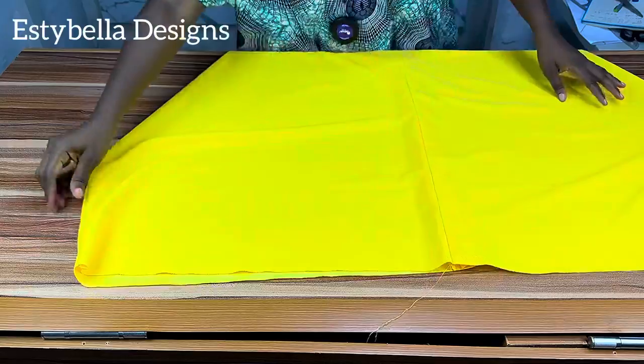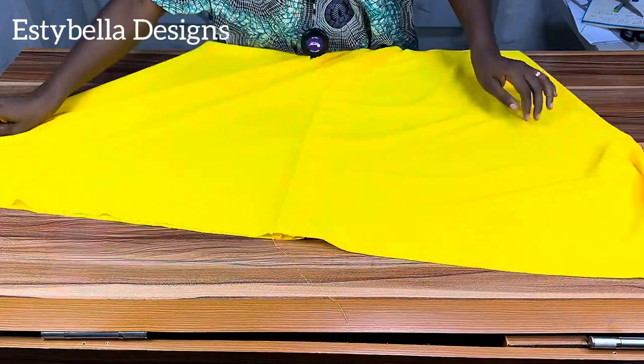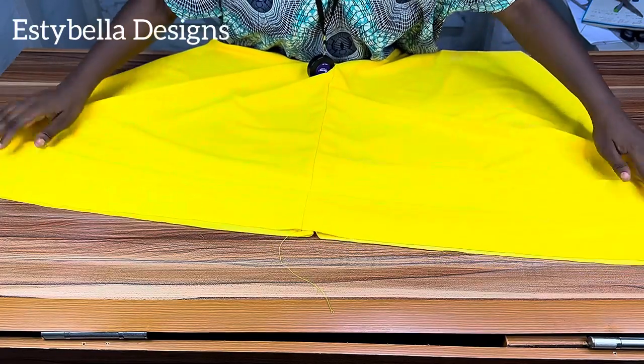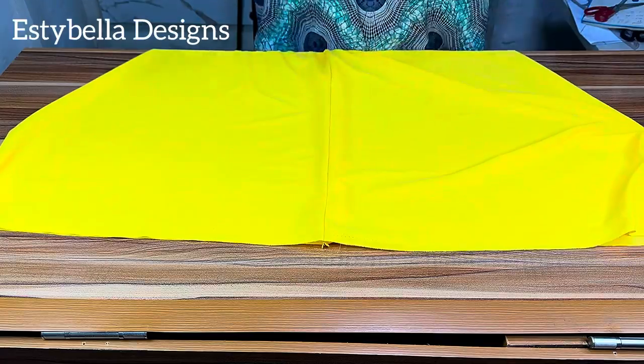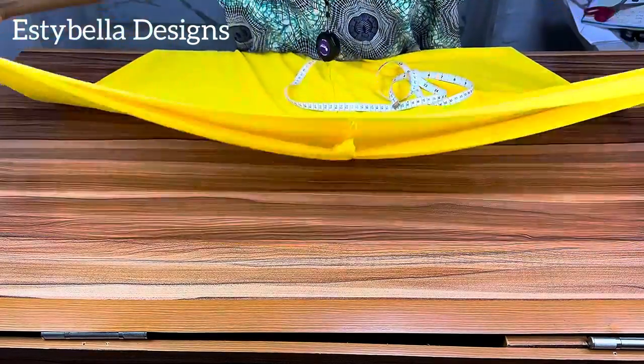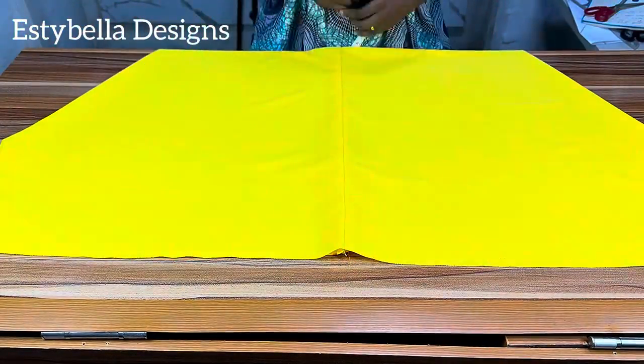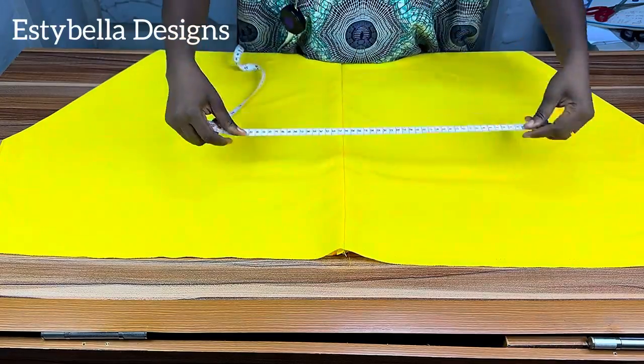Good. Let me close it and show you. So now I've closed it. So this is our side, and that center part is the center front and center back. Don't forget your slits. I started my slit from 20 inches. I marked 20 inches from the top down. That's where I opened my slit.